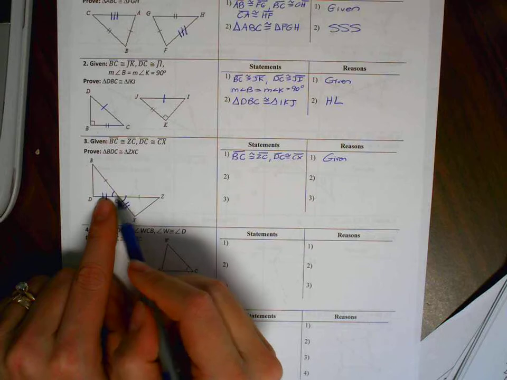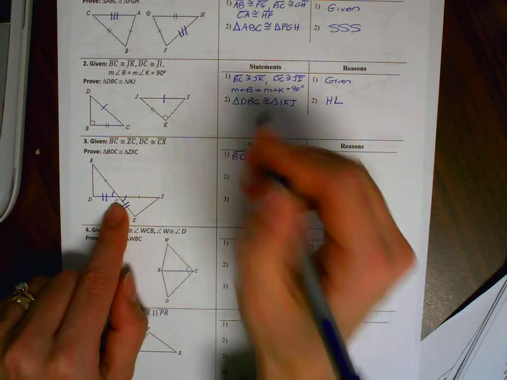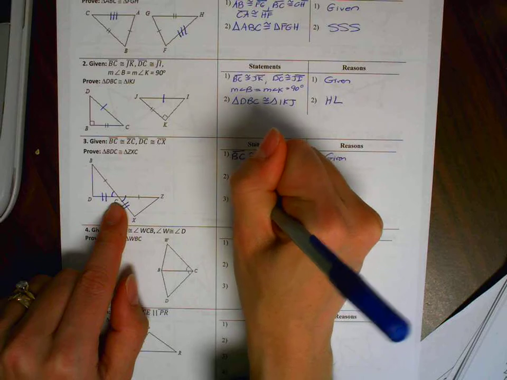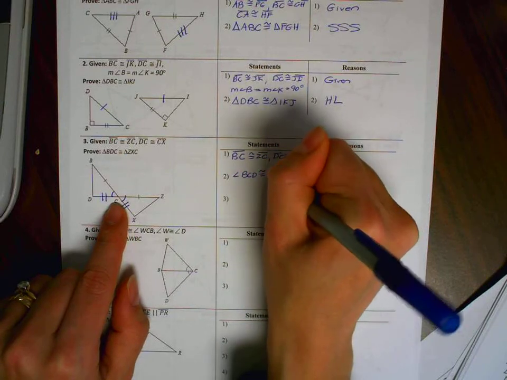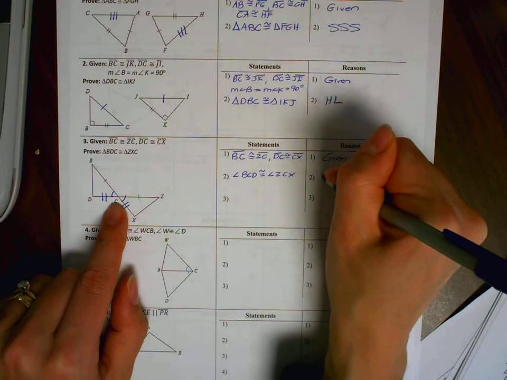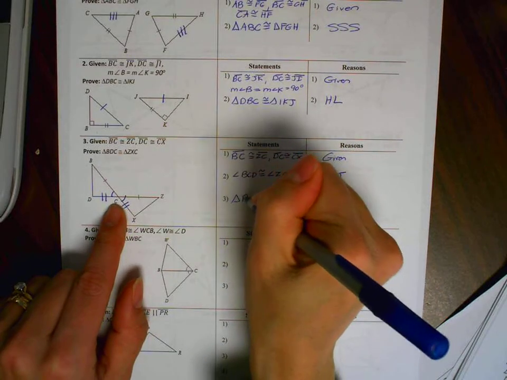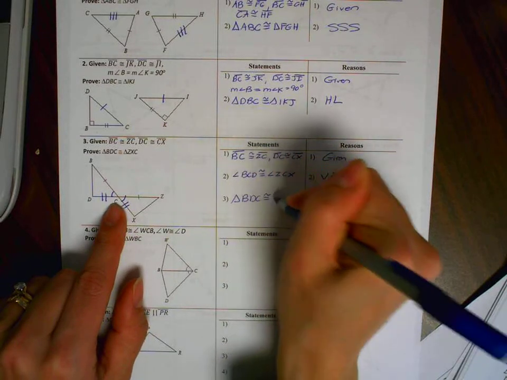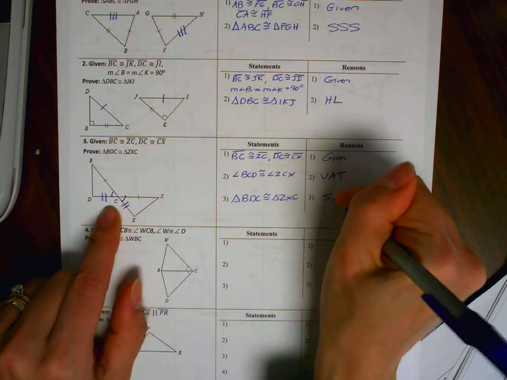But my first step here is to write why these are congruent. We can't say anything without a reason. So what I have is angle BCD is congruent to angle ZCX, and the reason is vertical angle theorem. And now I can say triangle BDC is congruent to triangle ZXC, and the reason is side, angle, side.